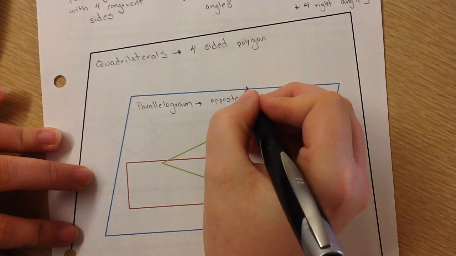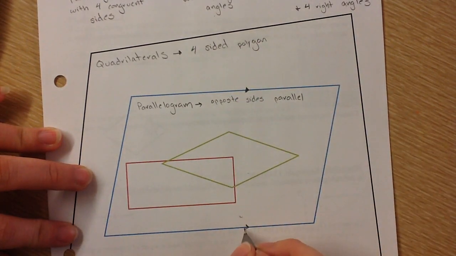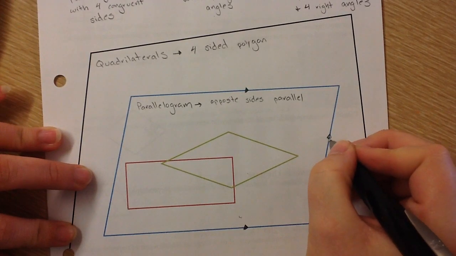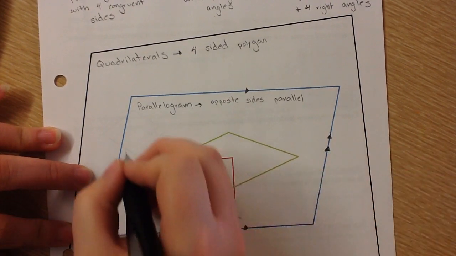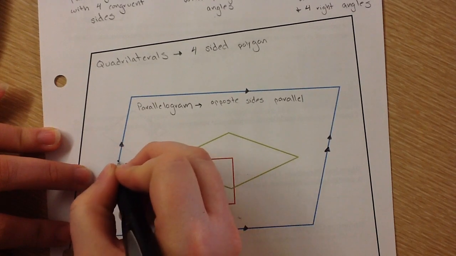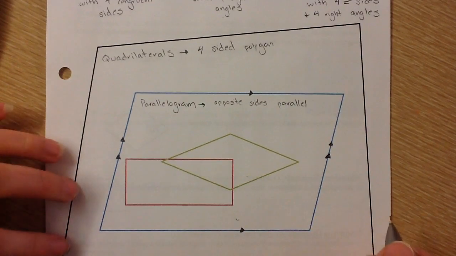Okay, so opposite sides have to be parallel. So let's denote that on here. Opposite sides have to be parallel. So let's put our arrows on this blue box. So inside this blue box is opposite sides parallel.